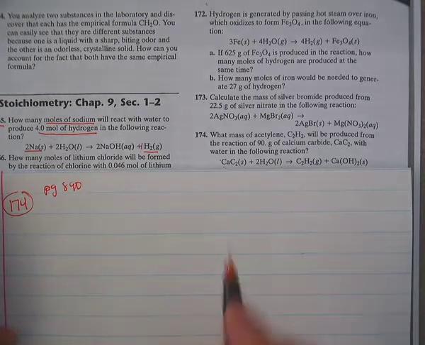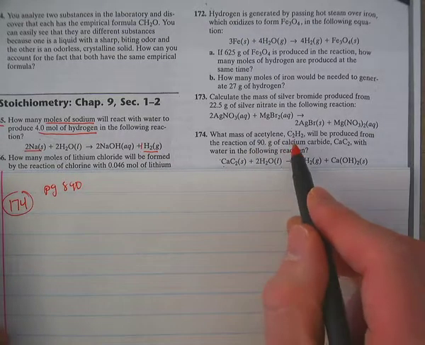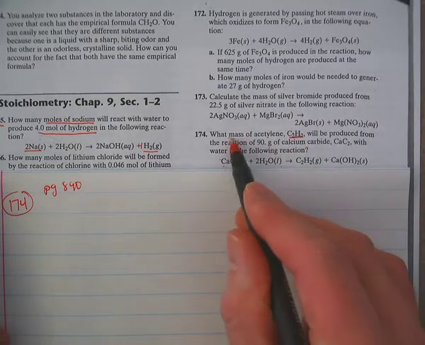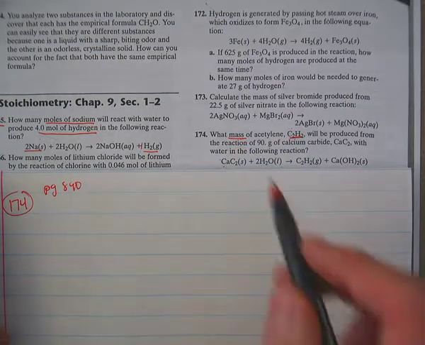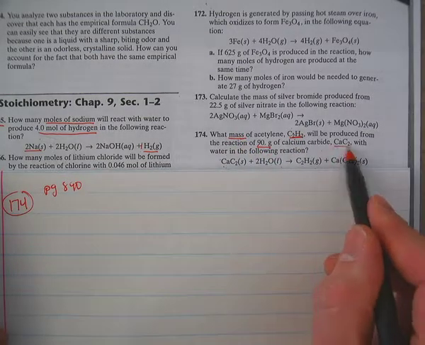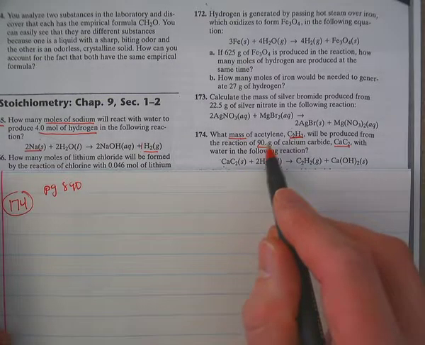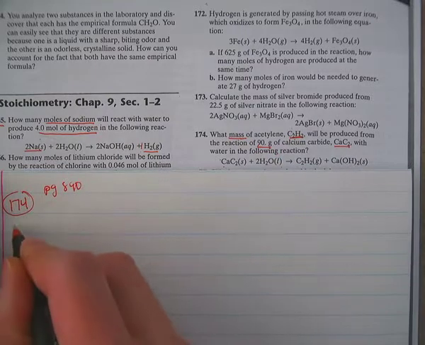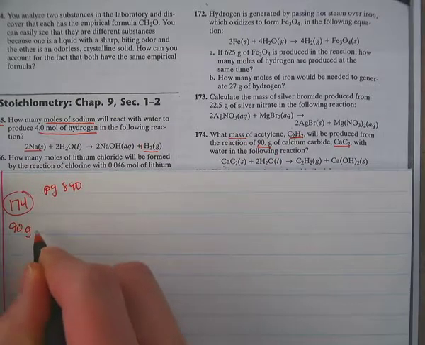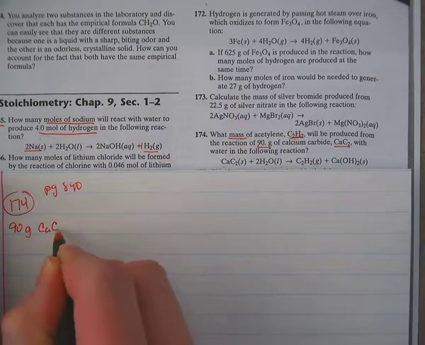And in this problem they ask, what mass of acetylene, C2H2, will be produced from the reaction of 90 grams of calcium carbide? And then they give us a balanced equation here. Now, they give us a starting amount, but they gave us grams of that starting amount. So just like before, I'm going to write out my given, 90 grams CaC2.